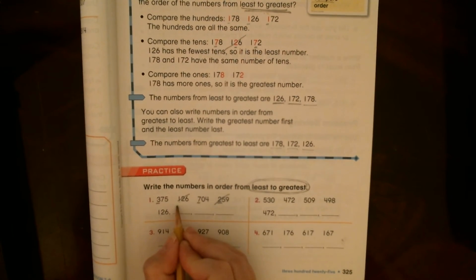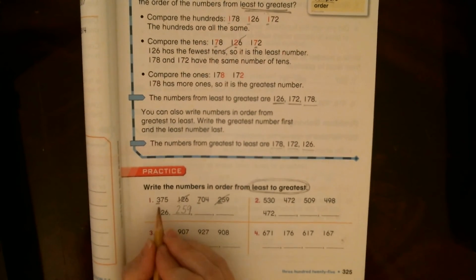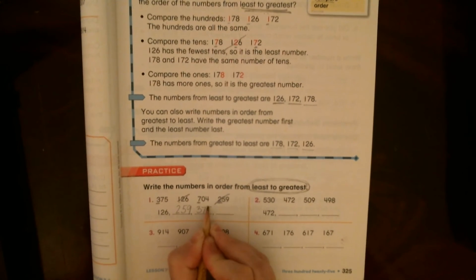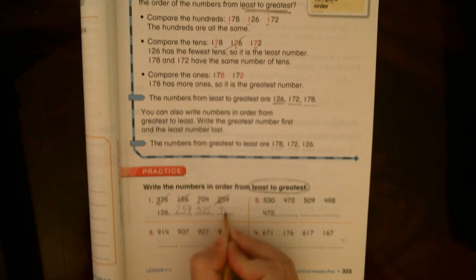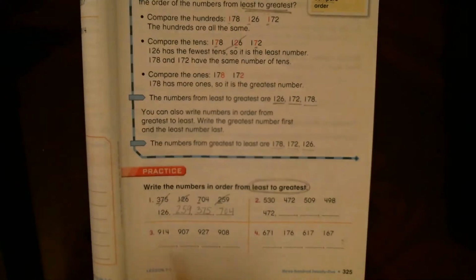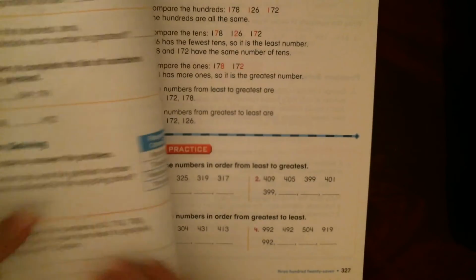So I'm going to cross it out and write 259. Then I look at which is smaller of the two, 300s or 700s. 3 is smaller, so it's the next least number. And then finally 704. You're going to do the same thing with numbers 2, 3, and 4, putting them in order from the least to the greatest.